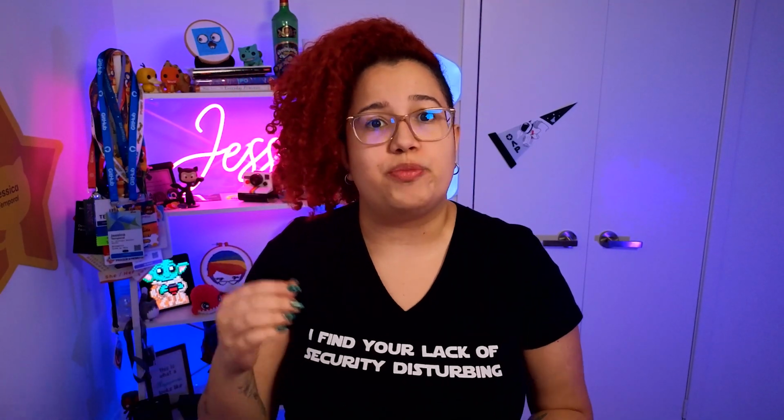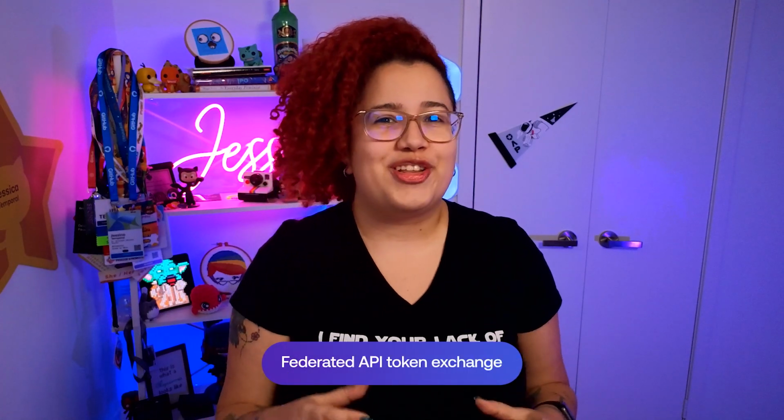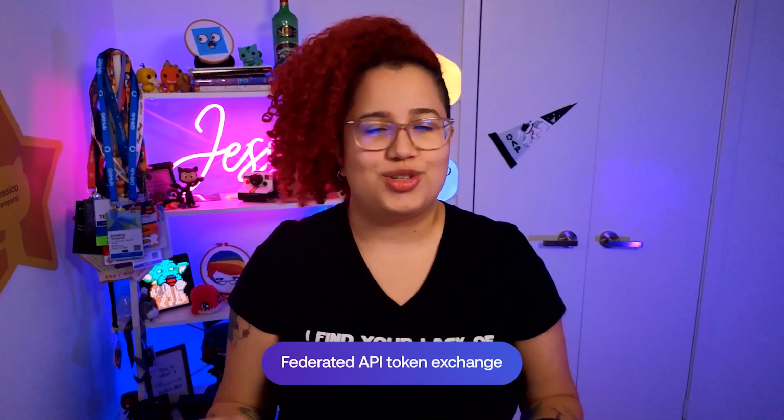By acting as a broker, Auth0 can help your AI agent get access tokens from external servers on behalf of the end user. This is made possible by Federated API Token Exchange. Complicated name, but simple idea. It means you only need to give permission once to connect your external accounts to Auth0.